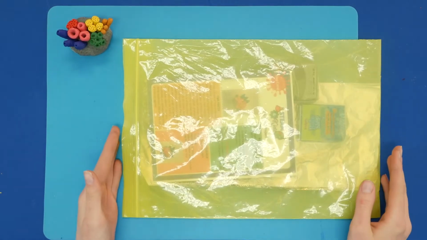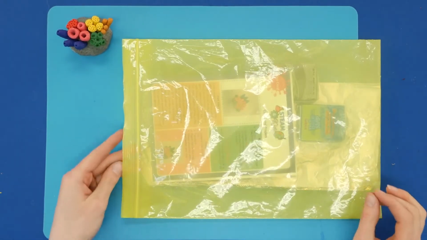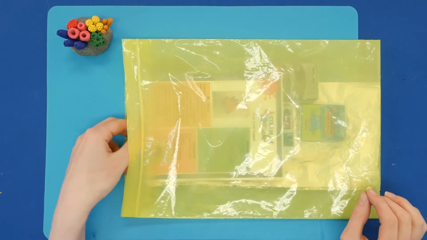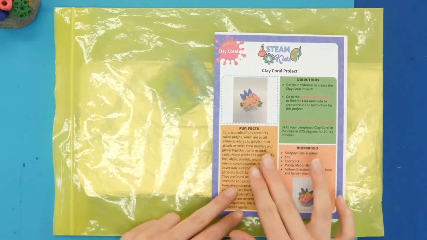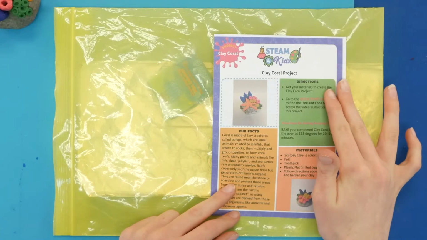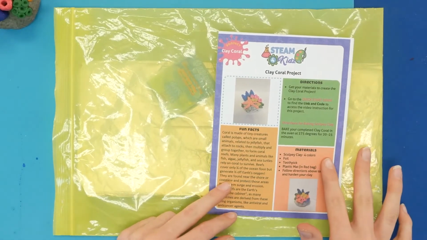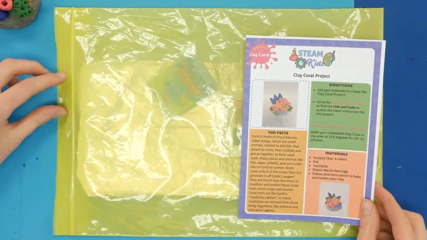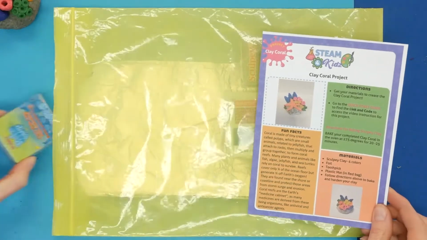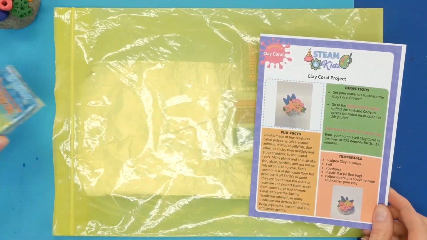Okay, now that we know what project we're doing, let's take a look at the materials in your project bag. Here is our project bag with our materials. Let's take out the project card first so you know what the materials we are using will be. So as you can see, we have our fun facts, our directions, and our materials right here. So today you will need Sculpey clay in 4 colors. Each package will look like this.